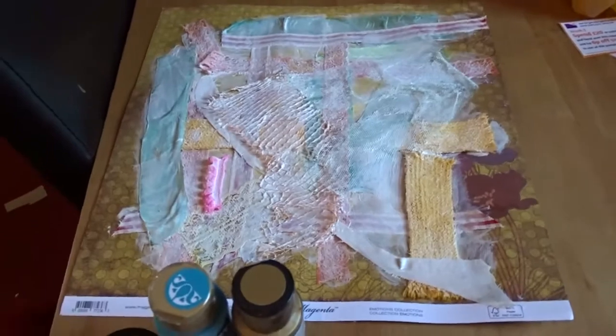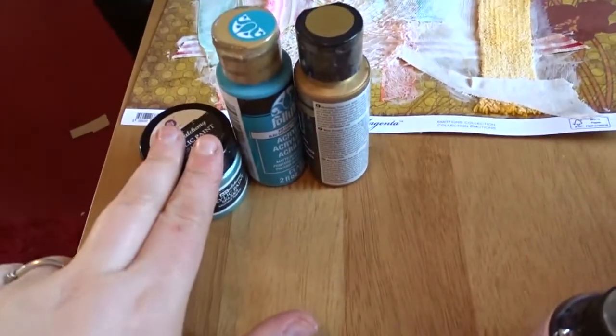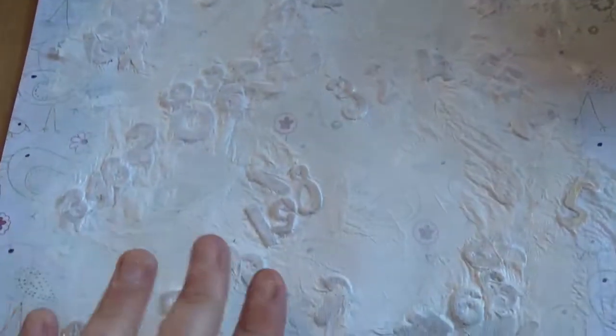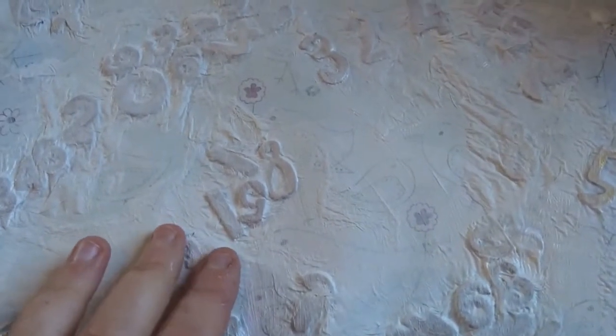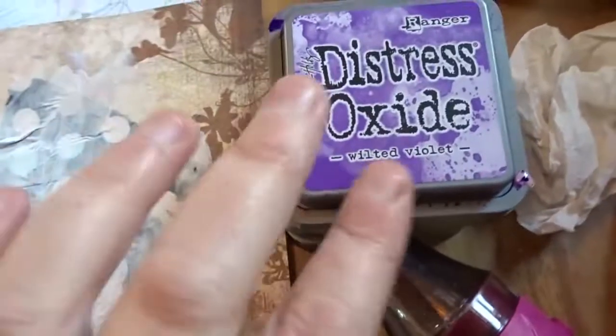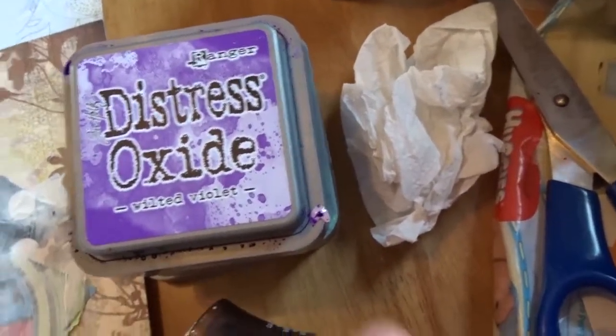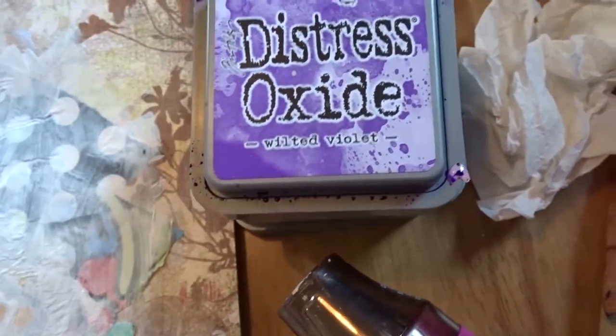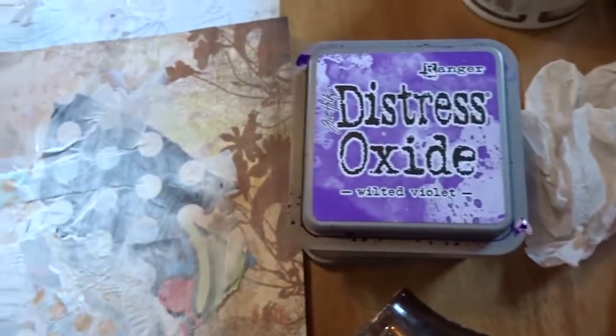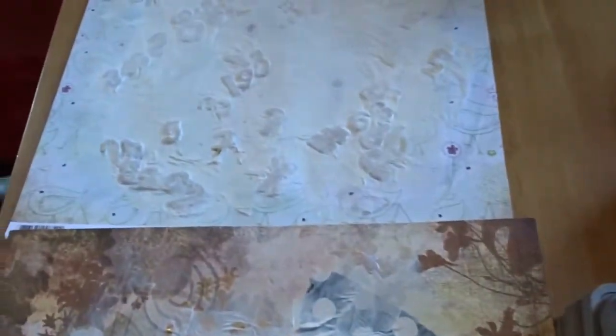Okay, so for this page I'm going to use some acrylic paints. For this page, this is the thickers, I'm going to use some ink sprays. And on this page I'm going to use ink pads. So these are Distress Oxides. You could use normal Distress inks, anything you can smush and add water to, so it becomes more like an ink.